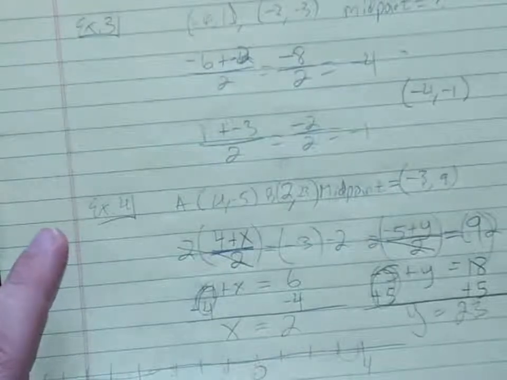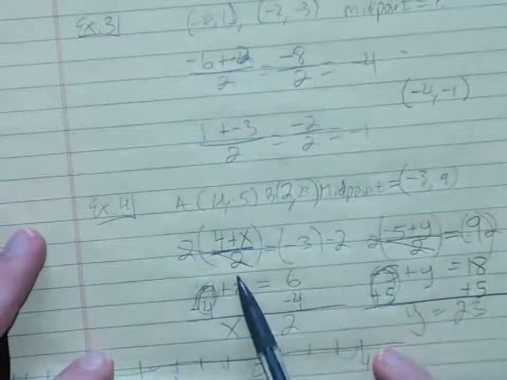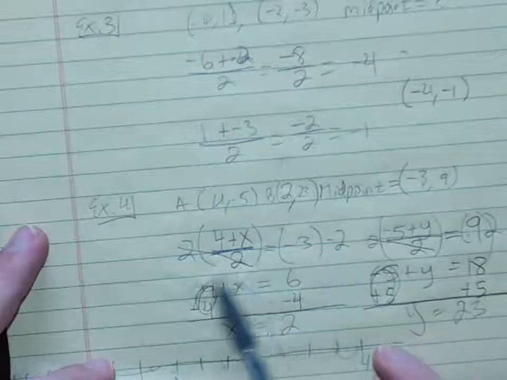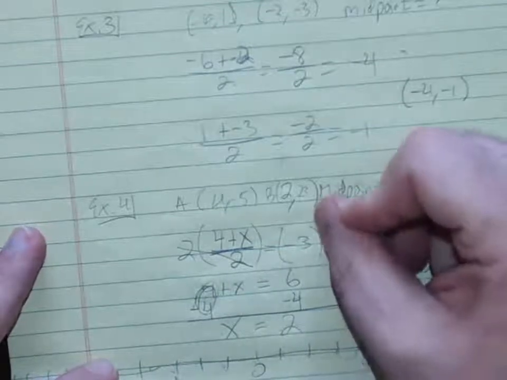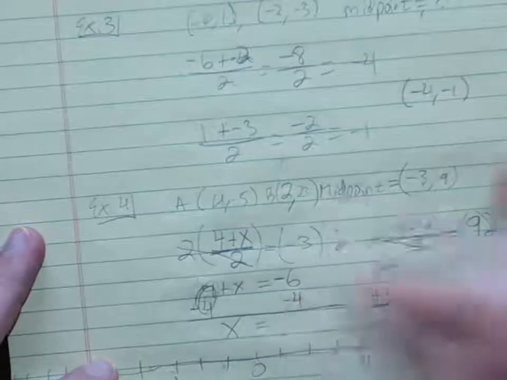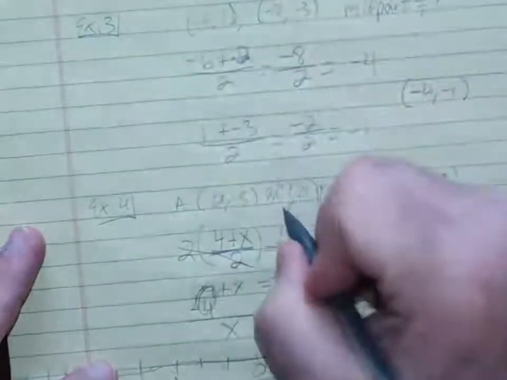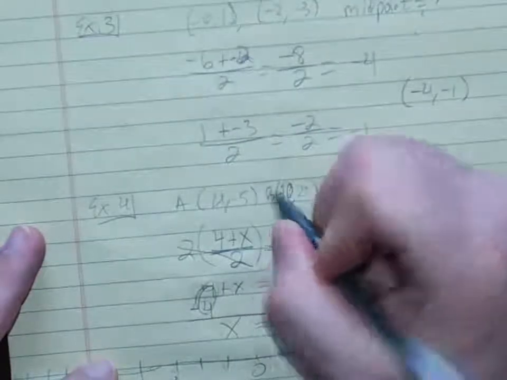Well, that should have worked. Wonder what I did wrong here. Oh, look at that. I made it negative, didn't I? And it shouldn't have been negative. This should have been -6, which gives me -2. Wow, I made a mistake. I'm glad I checked my work. Whew. Because what I was saying is not wrong.